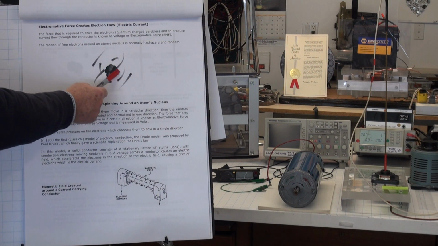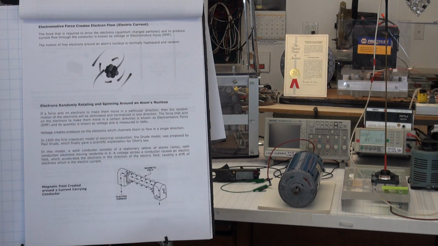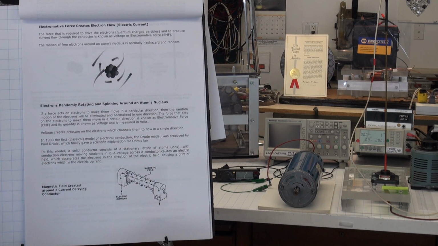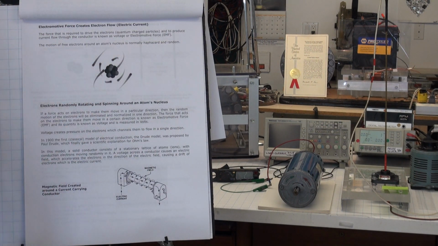So here we have the nucleus of an atom, which is being surrounded by a certain number of electrons that are rotating and spinning around the nucleus. And each electron is producing its own magnetic field. Electrons randomly rotating and spinning around an atom's nucleus.